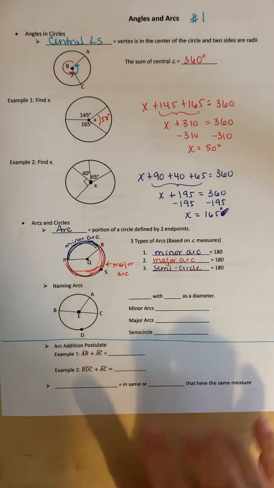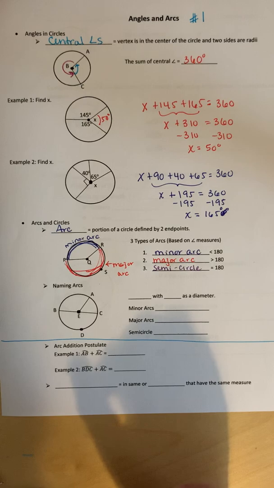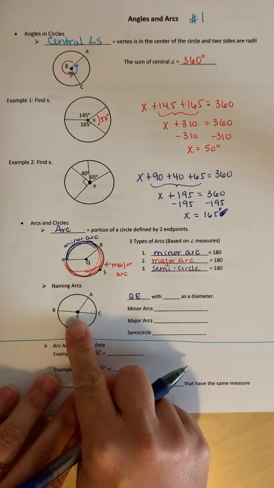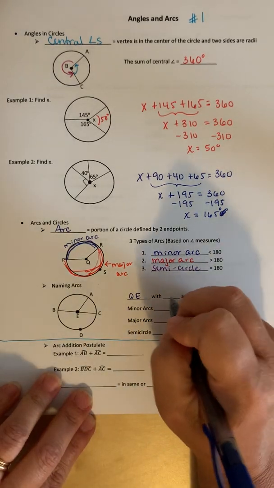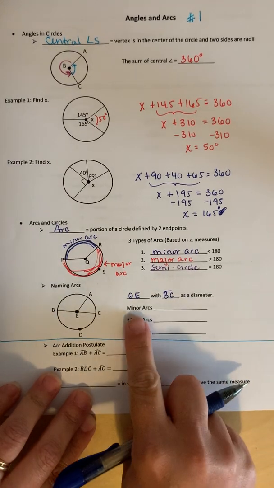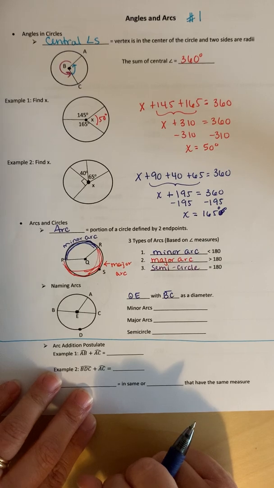All right, so we're going to practice naming some arcs. With this particular problem, we've got circle E, because remember the center is how you name a circle, with BC as a diameter. We actually have two different minor arcs here.